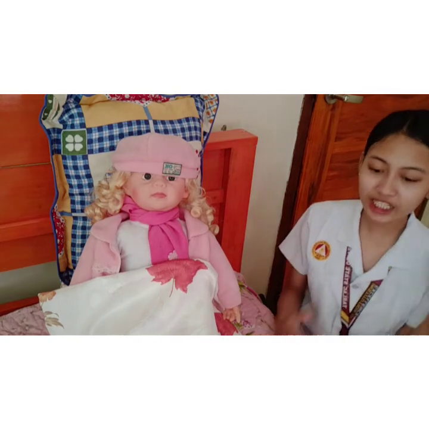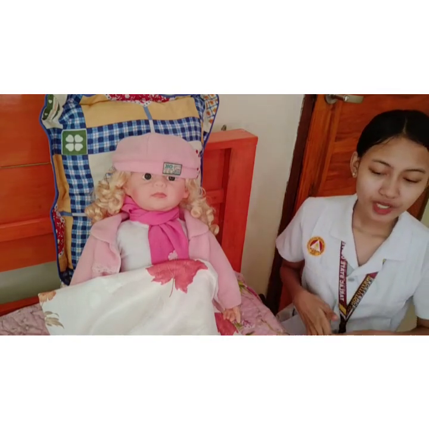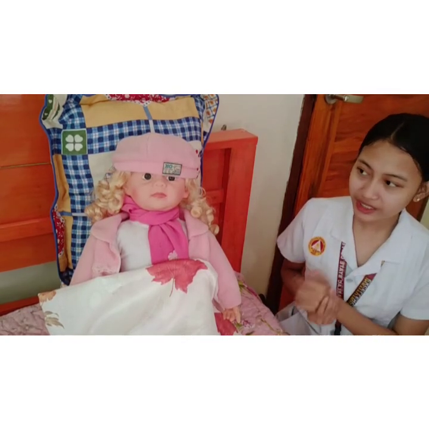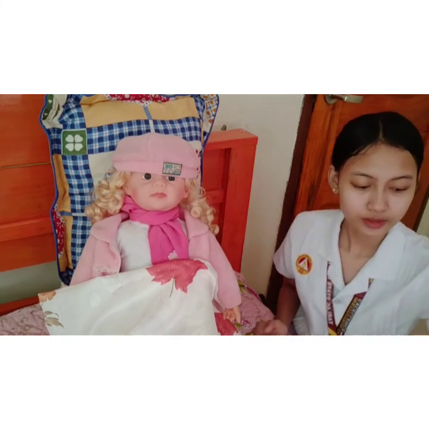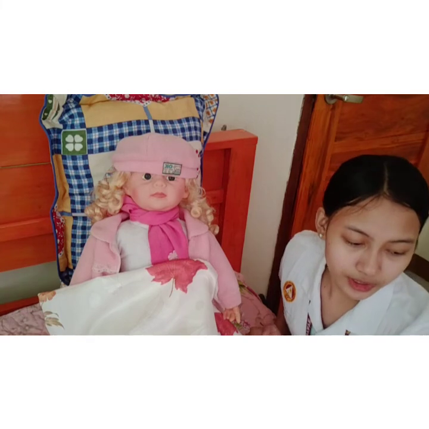Okay po. And then after that, we need to obtain the vital signs of the patient and compare with the baseline. So, ma'am, kuhanan ko lang po kayo ng vital signs, ha?